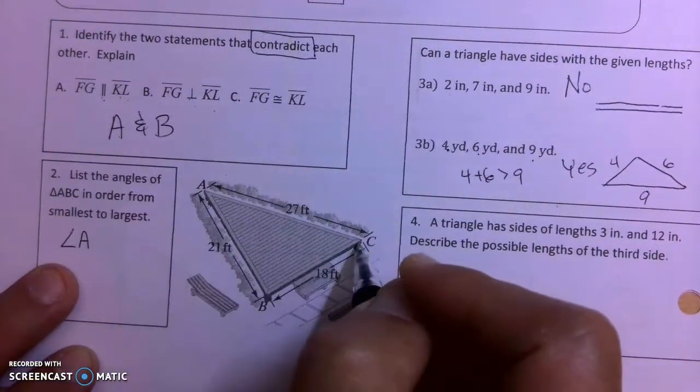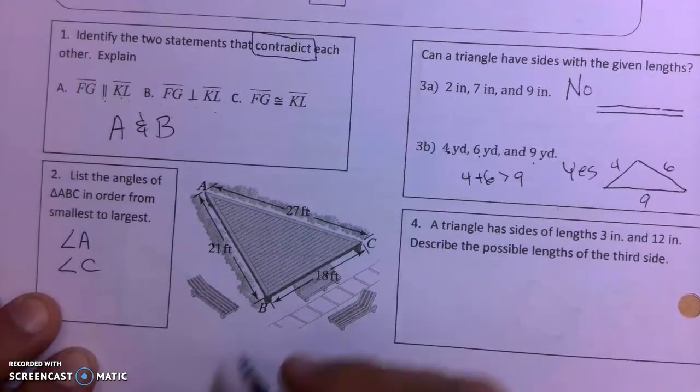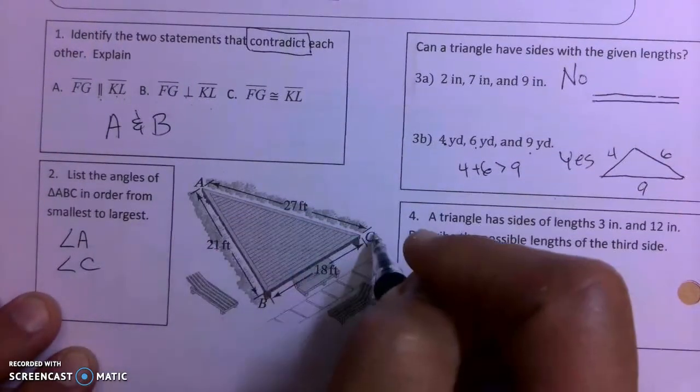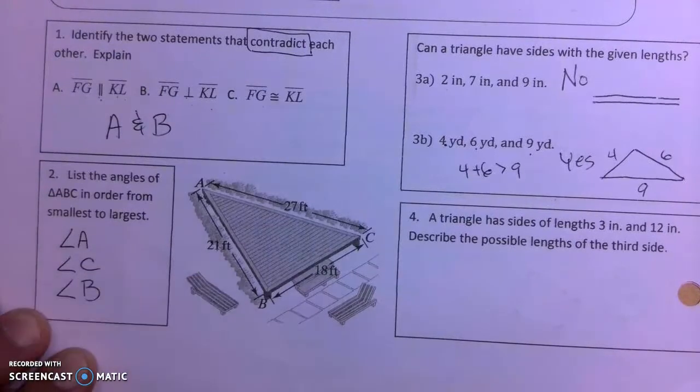21, angle C is the middle, and then 27 is the biggest, and the biggest angle was created by angle B.